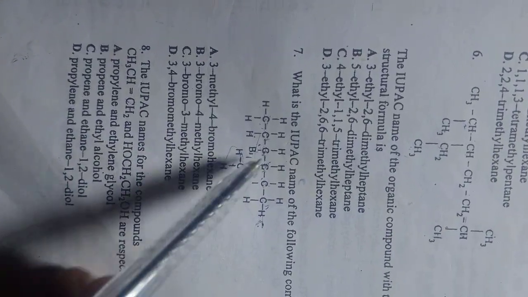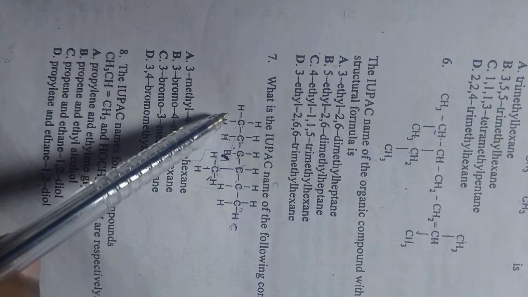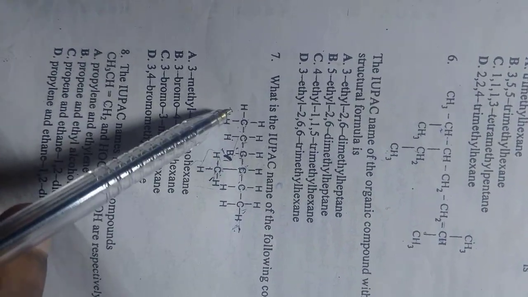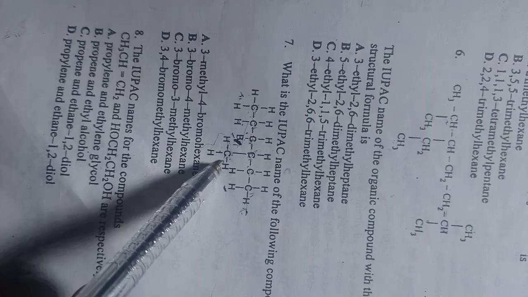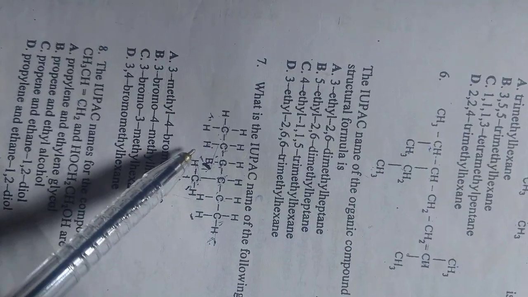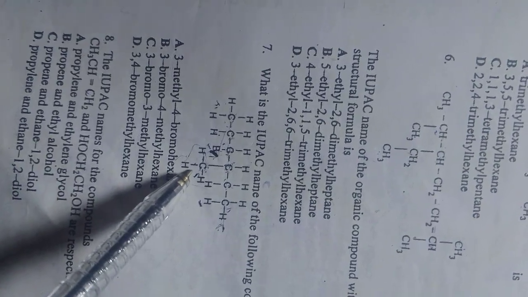If I want to name this, this is bromine, so bromo. If I want to name this, I will start from here, from near this side to this side. Since bromo will come before methyl, that's 3-bromo-4-methyl, then hexane. You get 3-bromo-4-methylhexane.